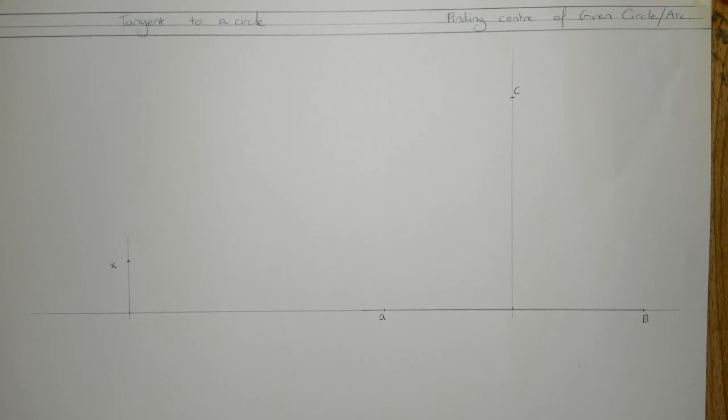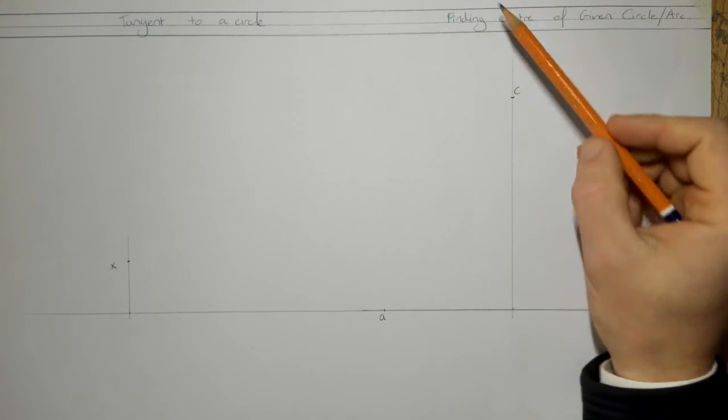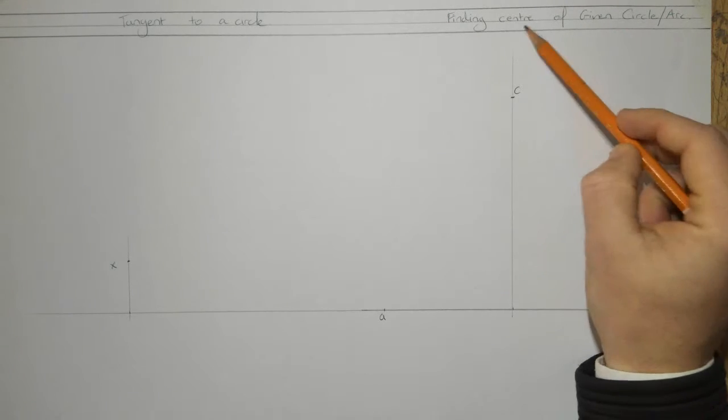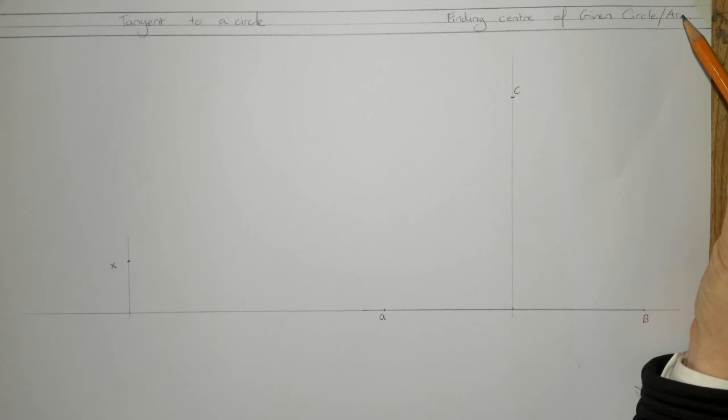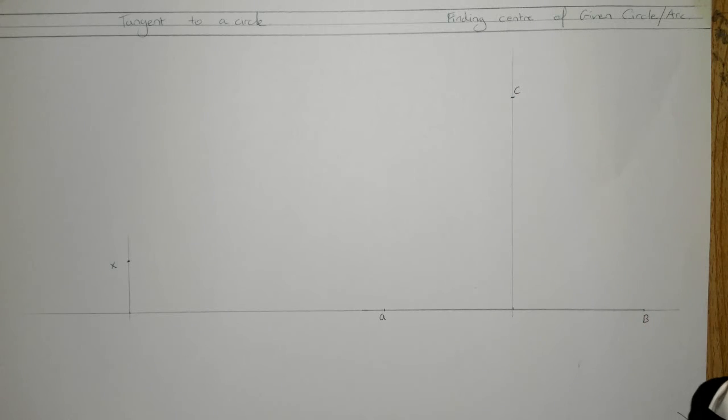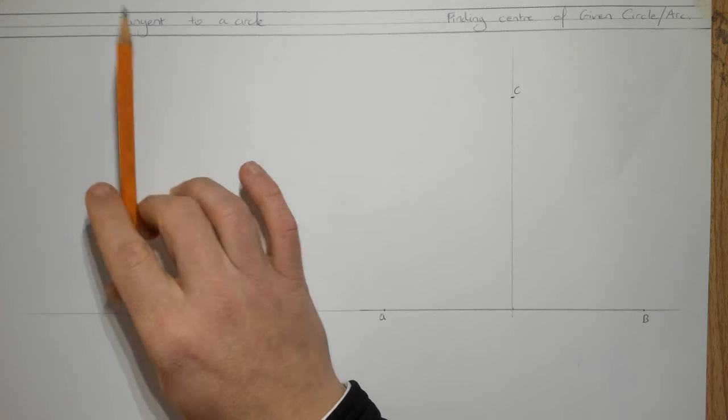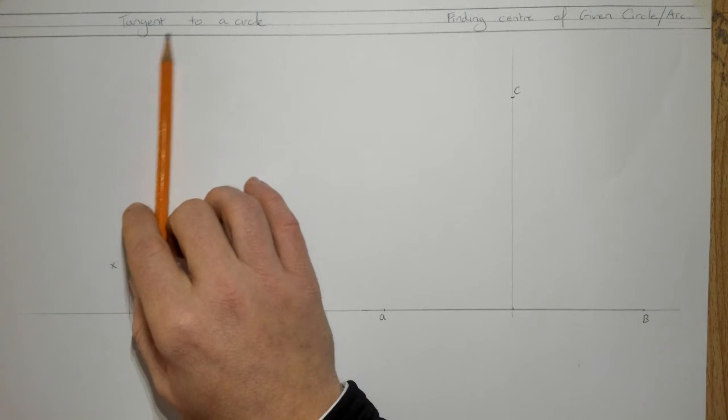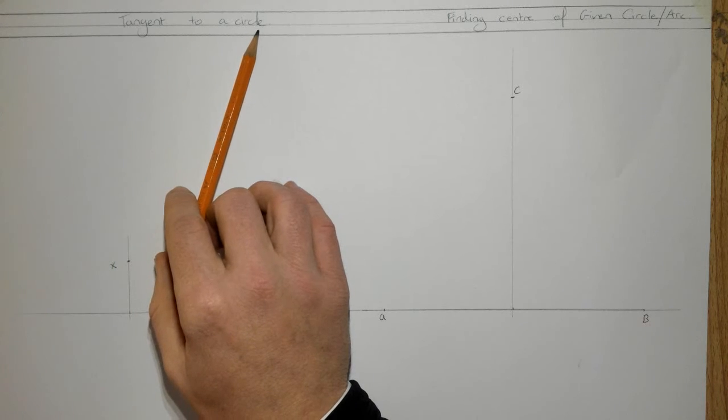Right, so just in this bit of a recording, I'm going to be showing you again, or recapping, finding the centre of a given circle or arc, what we were doing the last 2 days. I'm also going to be moving on to the new thing, which is a tangent to a circle.